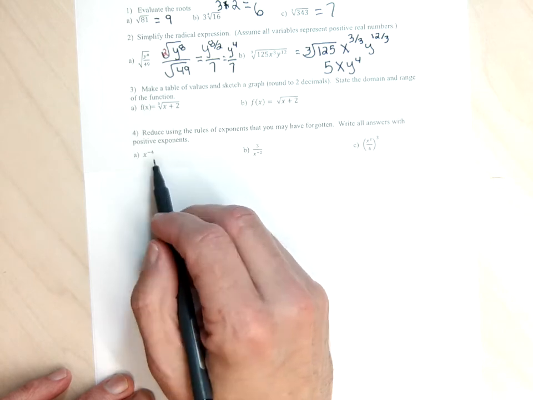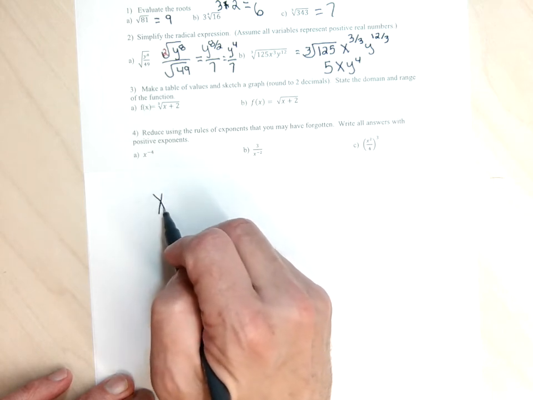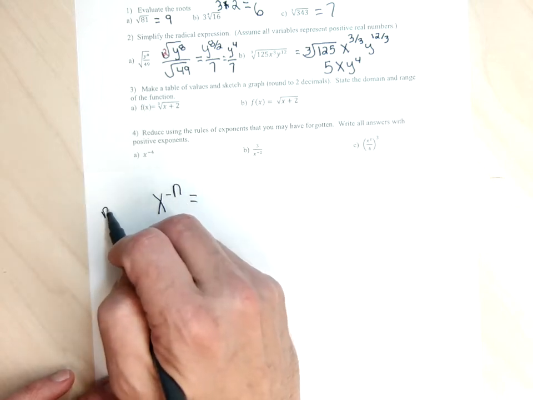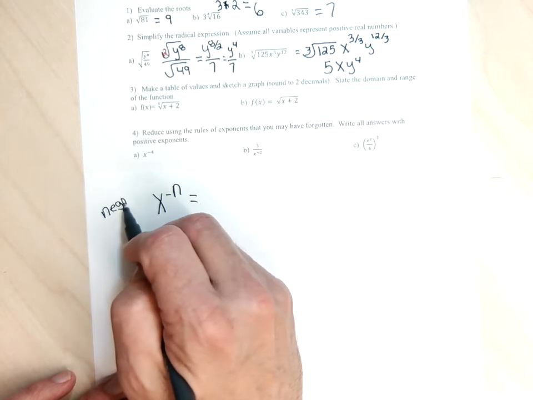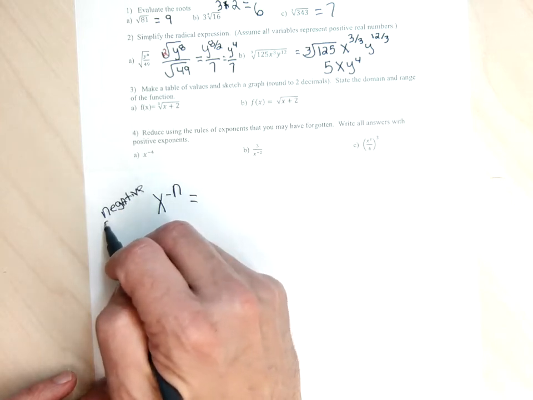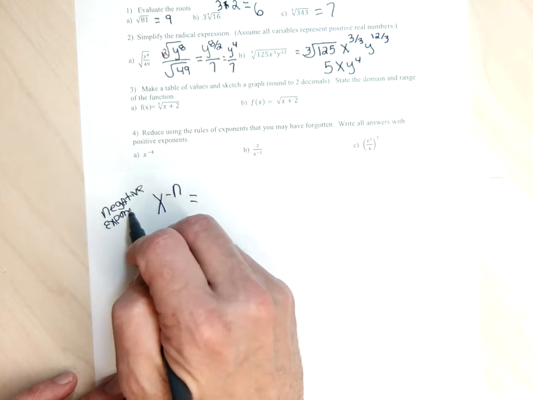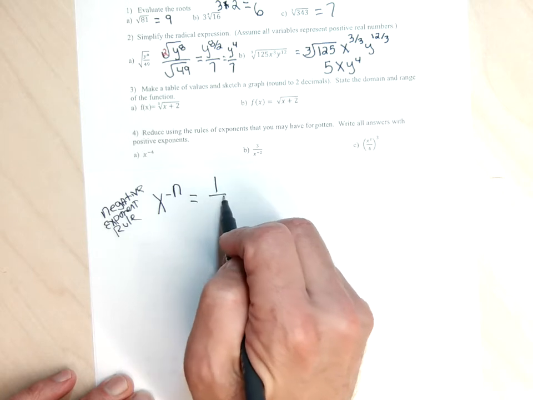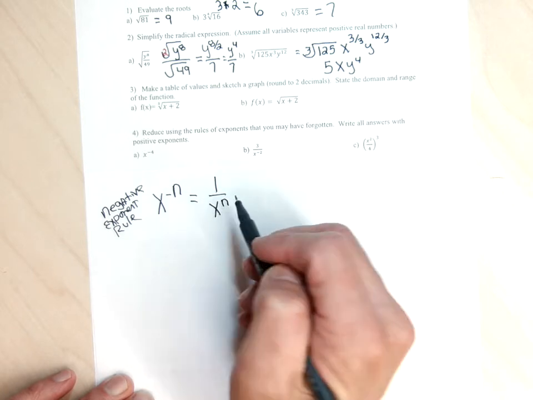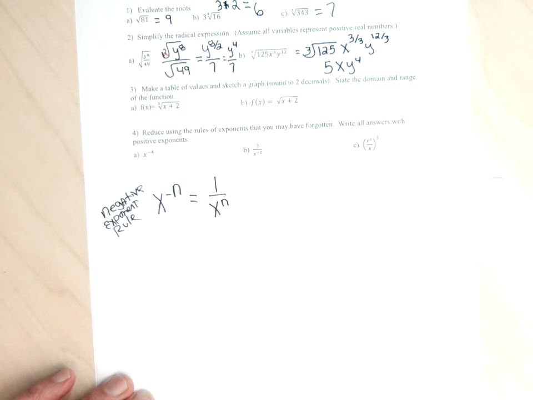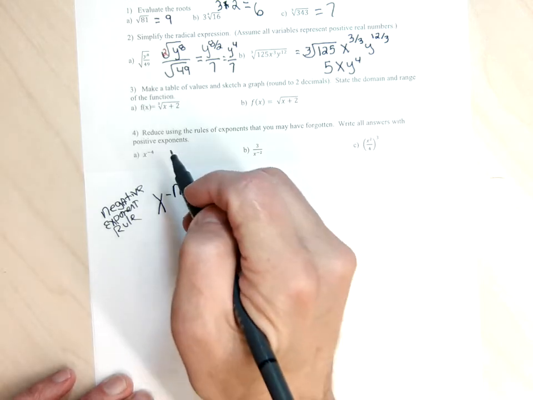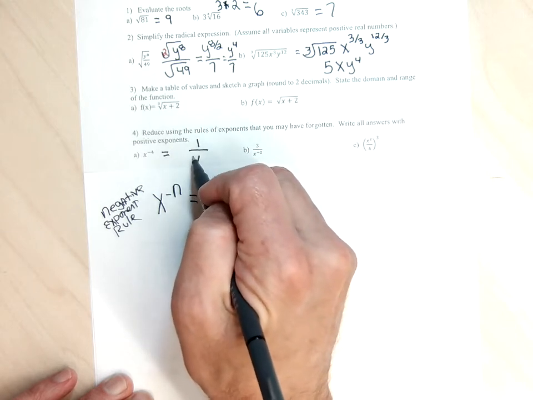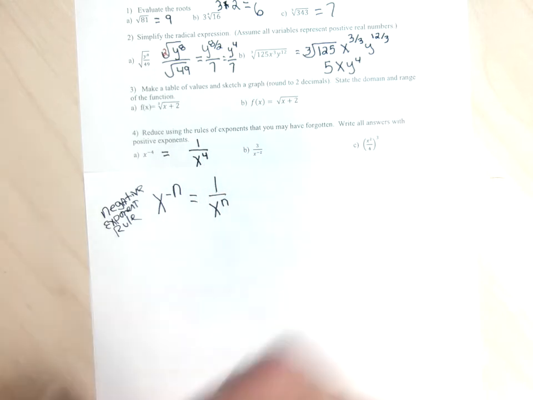And in problem 4a, the first problem gives me an x with a negative exponent, and in order to make the negative exponent positive, I need to apply the negative exponent rule that x to the negative n is 1 over x to the n power, which means if you have a letter with a negative exponent, you can make the exponent positive by creating a fraction that has a 1 in the numerator and that exponent made positive in the denominator.